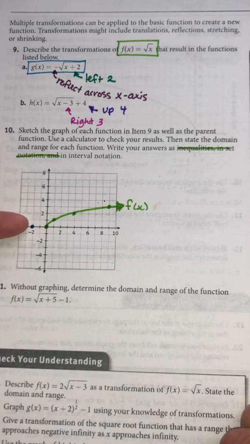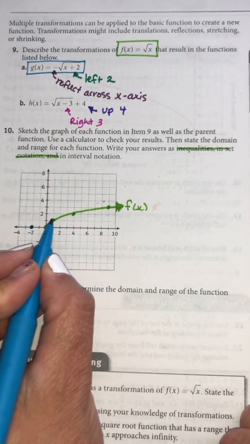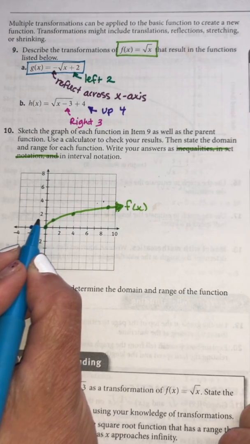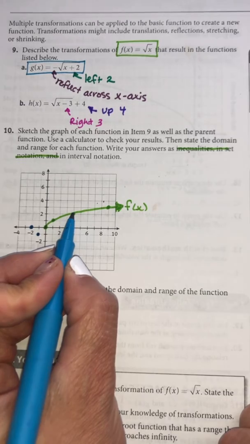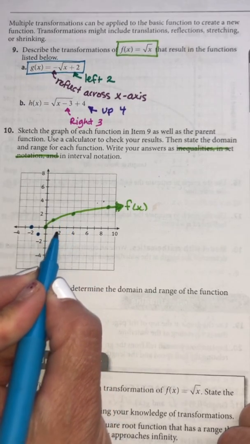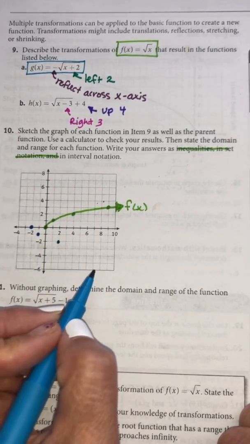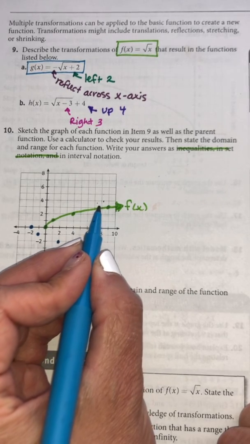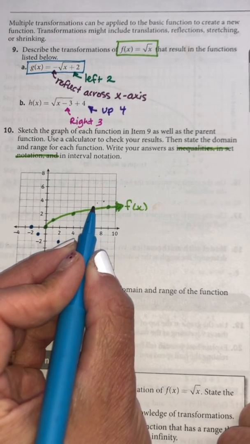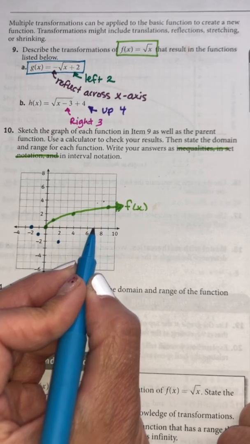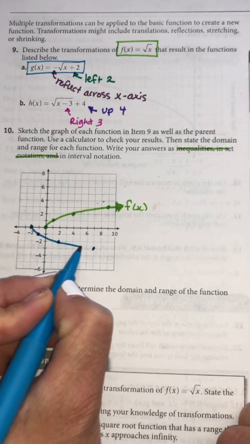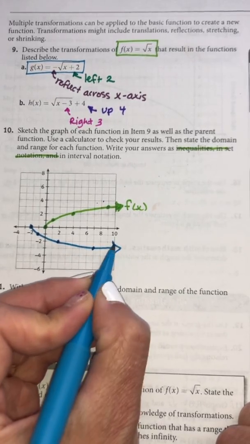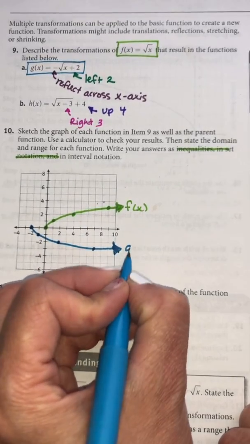Now because that's on the x-axis, that means it's still going to be on the x-axis. So let's shift this one to the left 2, 1, 2, and now flip it over to the other side of the x-axis. And shift this one to the left 2, and flip it over to the other side of the x-axis. And shift this one left 2, and flip it over the x-axis. So it's 1, 2, 3 on this side, so 1, 2, 3 on the other side. So there it is, reflected, and there is g of x.